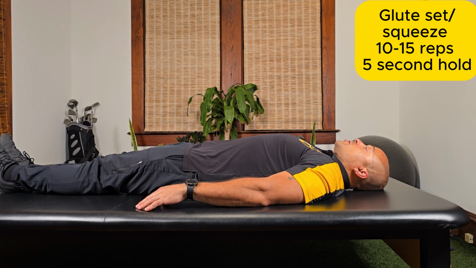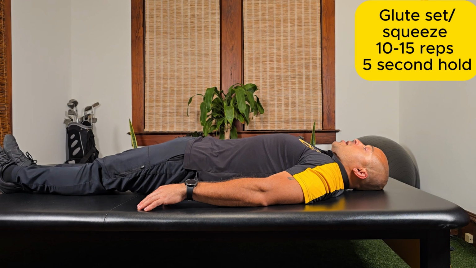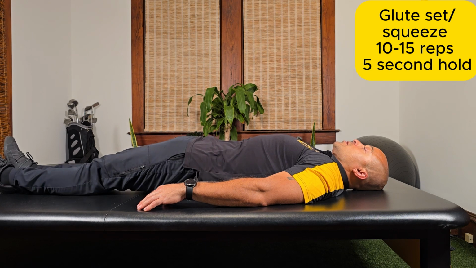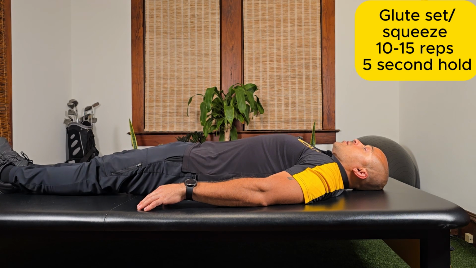All you have to do is have your legs straight, and you want to squeeze your bottom together, and you're going to hold it for 5 seconds. So just squeeze and then relax. You want to repeat this for 10 to 15 repetitions, and you want to hold it for 5 seconds.